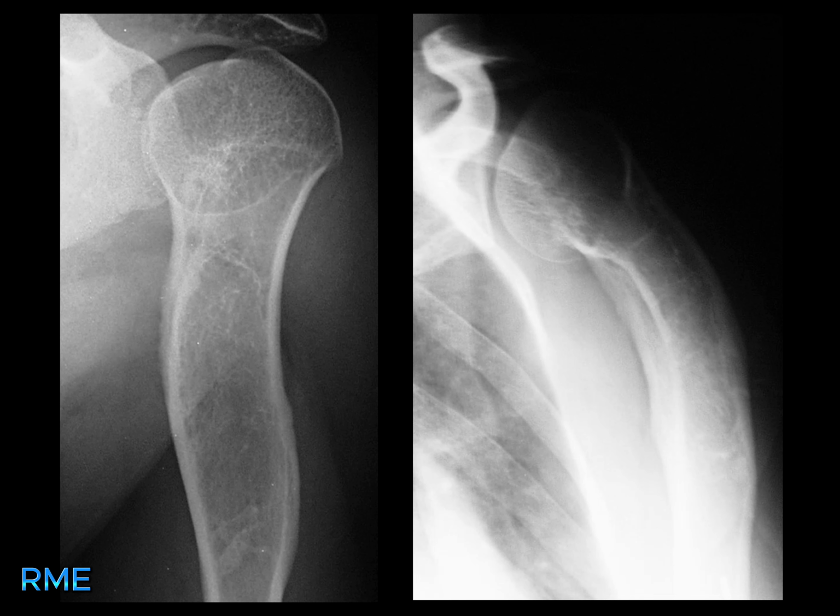Let's move to the next case. What abnormalities do you notice in this image? This image shows an expansile long lesion of the proximal humerus with bowing deformity and a ground glass matrix. These findings are characteristic of fibrous dysplasia.